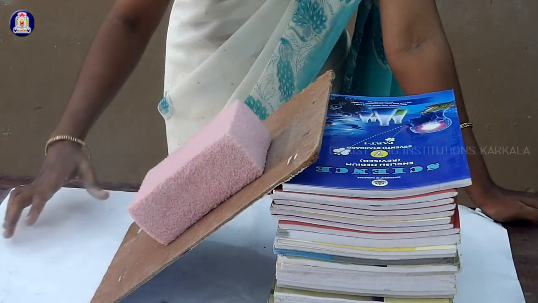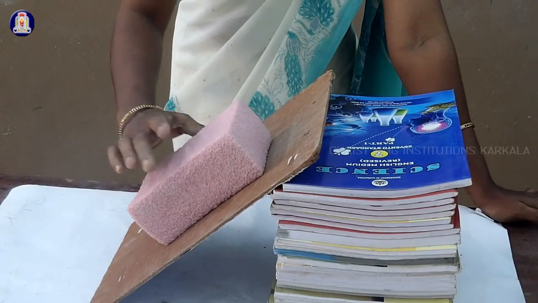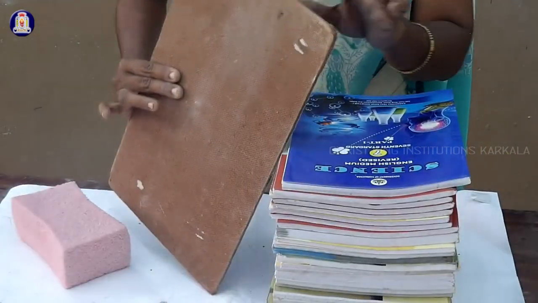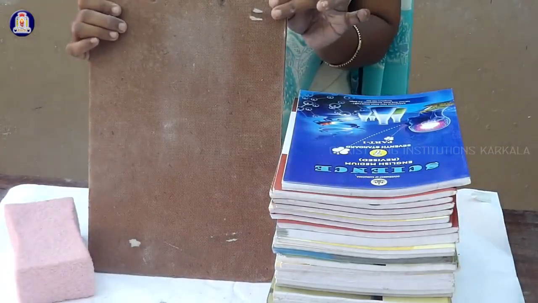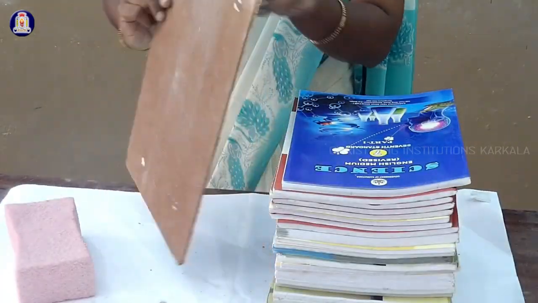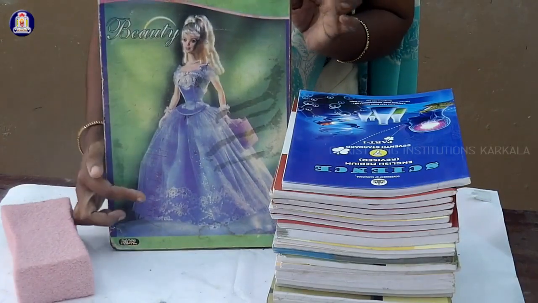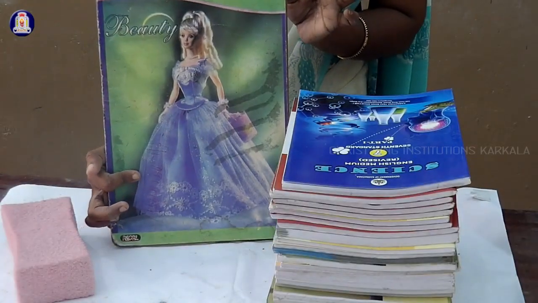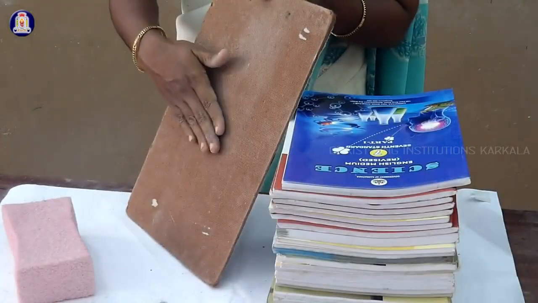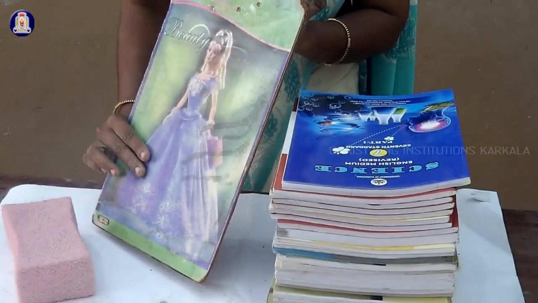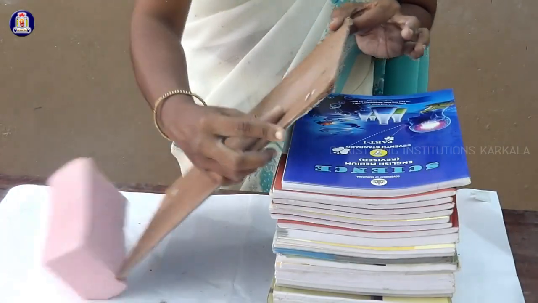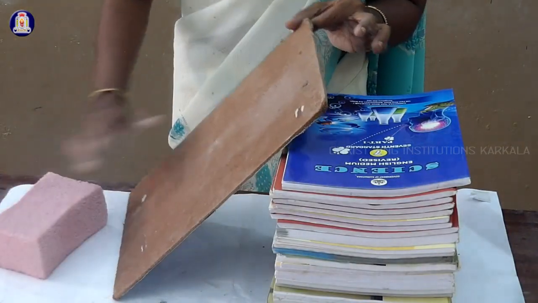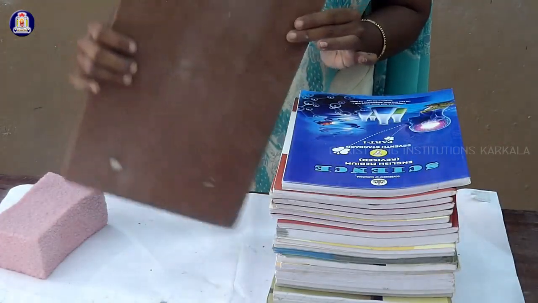the object is not moving. What does it show? It shows rough surface has more friction. It opposes the motion. Rough surface has more friction compared to the soft polished surface. Even if you consider a rough surface or a soft surface or a polished surface, I said friction is because of the irregularities present in the surfaces.